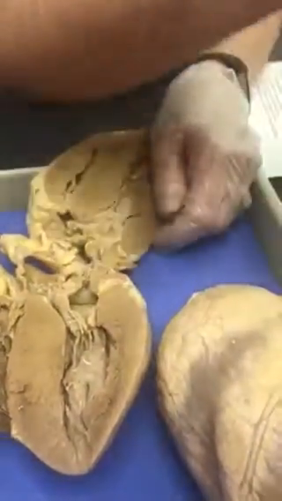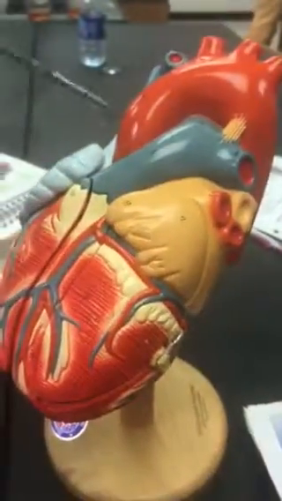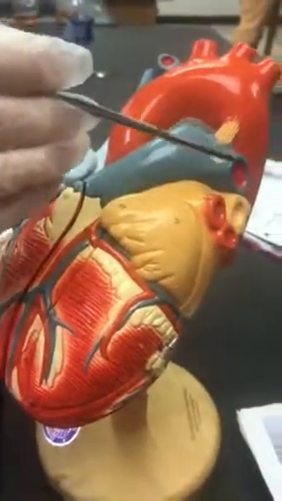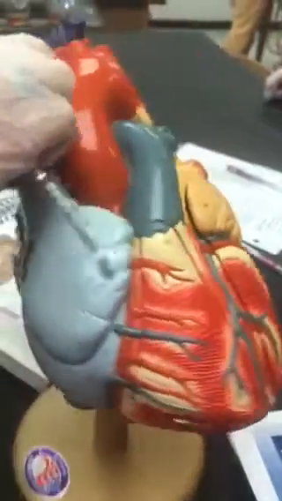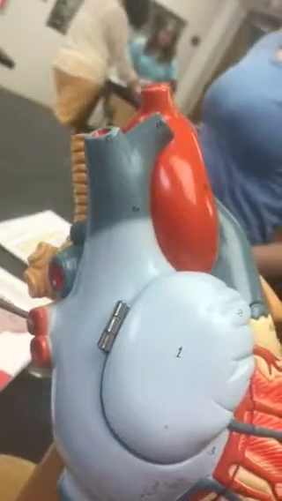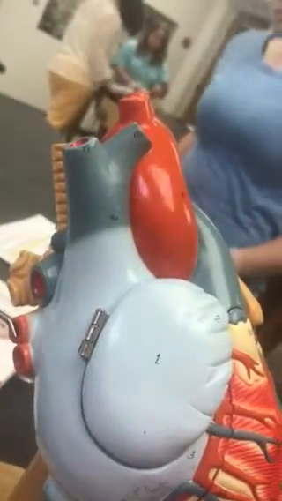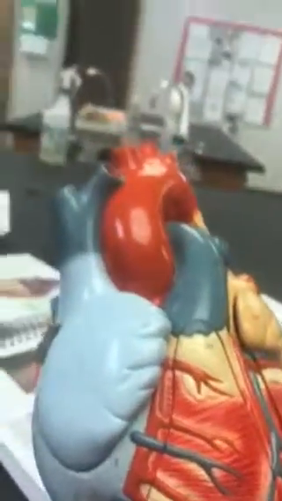The veins, I should have done the pulmonary veins and arteries when we were doing the external landmarks, because once your pulmonary trunk branches, you got your left pulmonary artery and your right pulmonary artery. You got your right pulmonary veins bringing the oxygenated blood back to the heart, and your left pulmonary veins bringing it back to the heart. The inferior vena cava, superior vena cava.